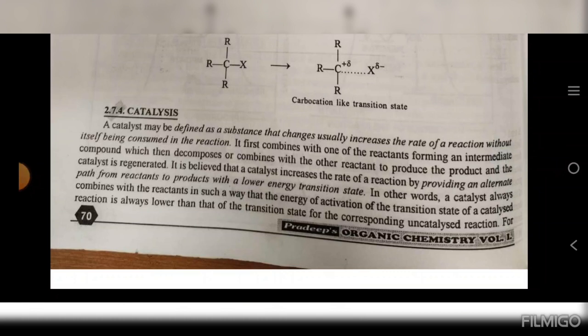It is believed that a catalyst increases the rate of a reaction by providing an alternate path from reactants to products with a lower energy transition state. In other words, a catalyst always combines with the reactants in such a way that the energy of activation of the transition state of a catalyzed reaction is always lower than that of the transition state for the corresponding uncatalyzed reaction.